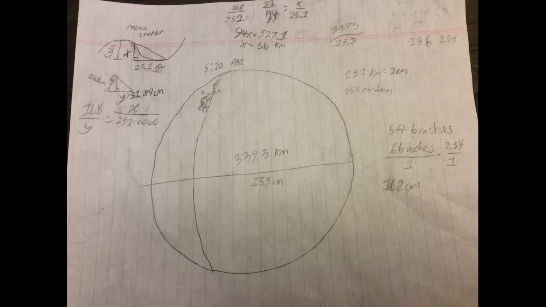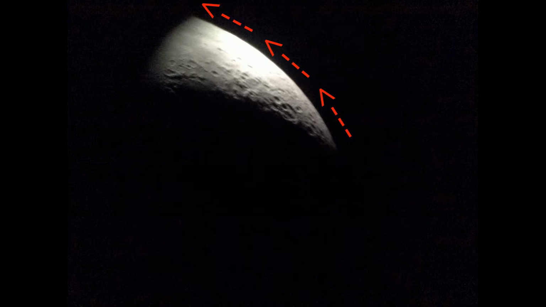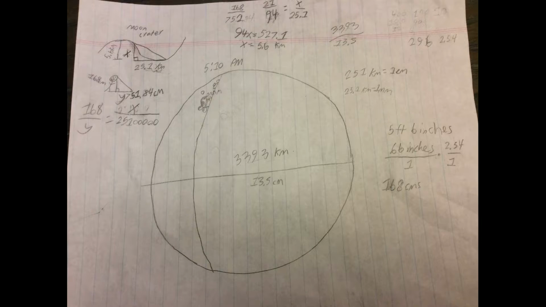I made the circle that was the moon by tracing the arc of the moon in the picture and then drawing the crater on the paper to scale. I then looked up the circumference of the moon and divided by 2 because we only see half of the moon at one time. After that, I drew a line in the middle of the circle and labeled that as 3,393 kilometers, or half the moon's circumference.